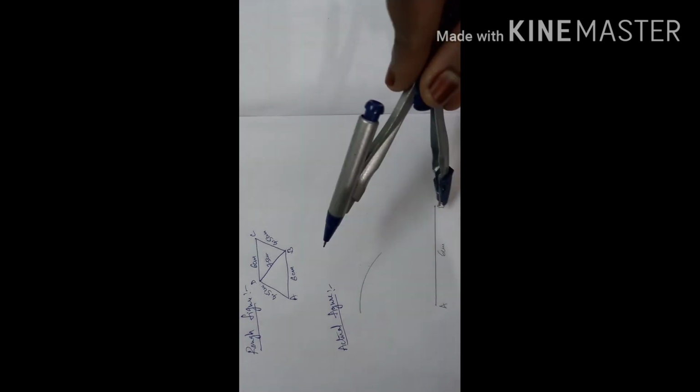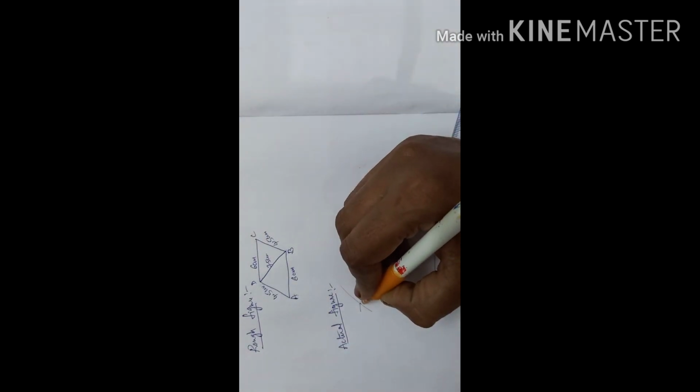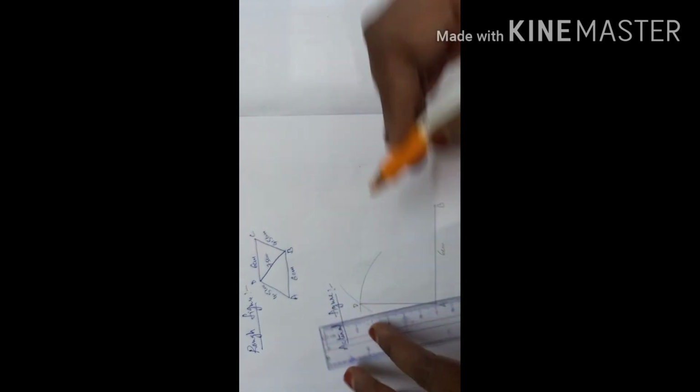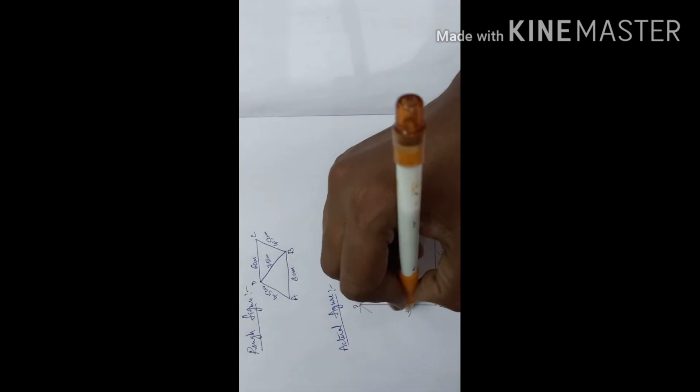So with B as center, draw another arc which cuts the previous arc at D. So join AD and BD. So AD is 4.5 centimeters. BD is 7.5 centimeters.